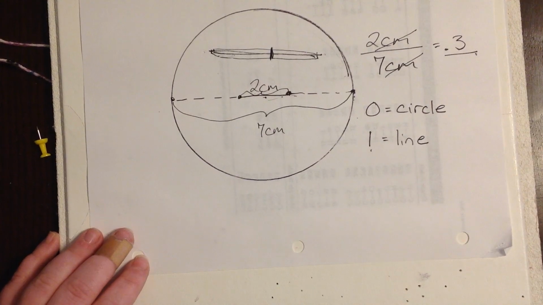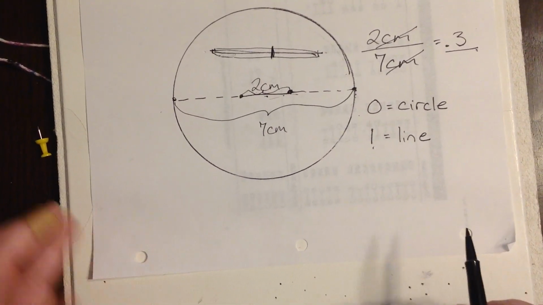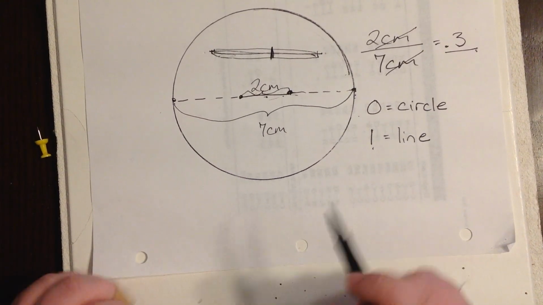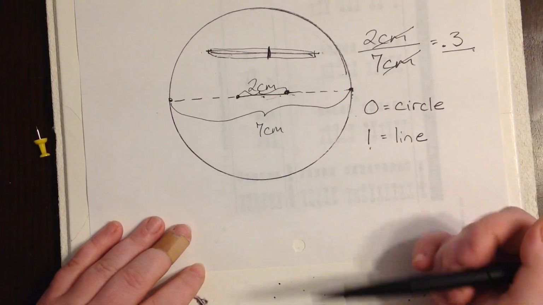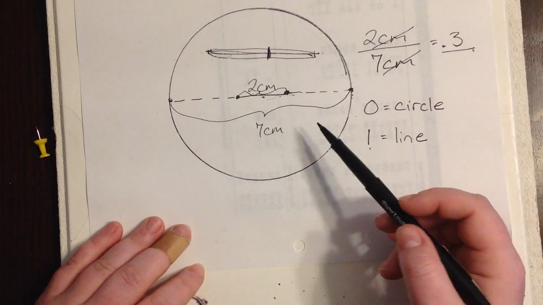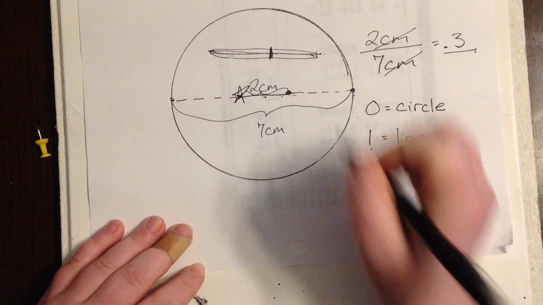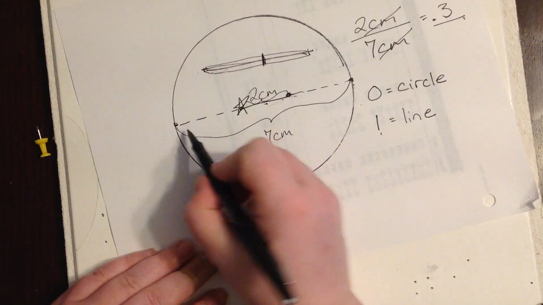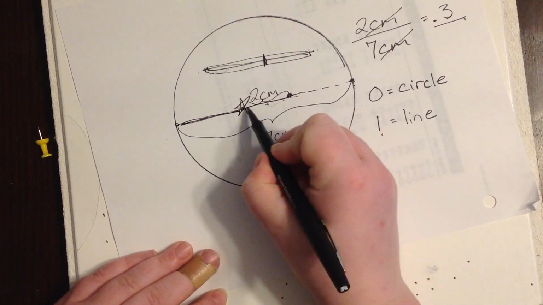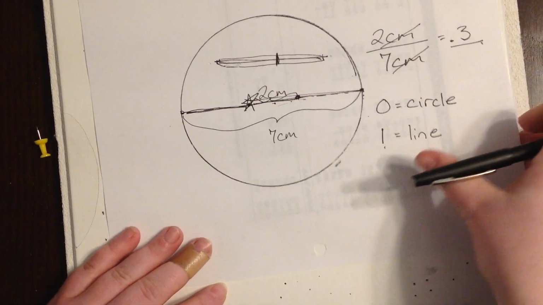Now, one other thing that we talked about is the fact that because we have an ellipse for the shape of our orbit, the planet is not always the same distance to the sun. Sometimes it's closer to the sun, and sometimes it's farther from the sun. So let me draw another ellipse.